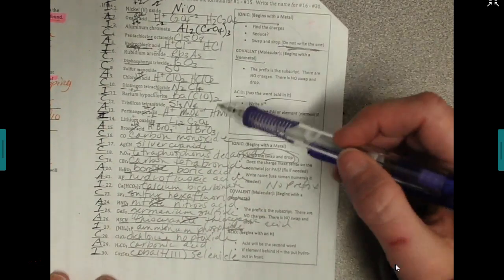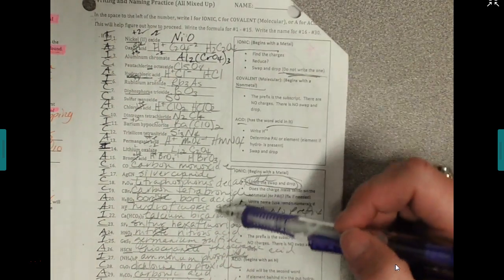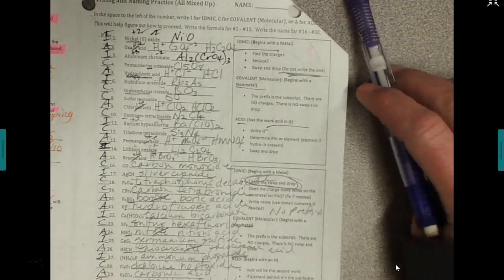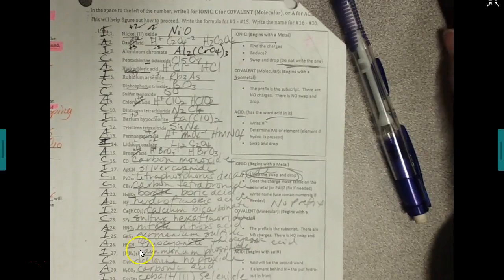Here, this set of your notes tells you everything you need to know about writing formulas, getting you there, okay? If you have any questions, please ask.